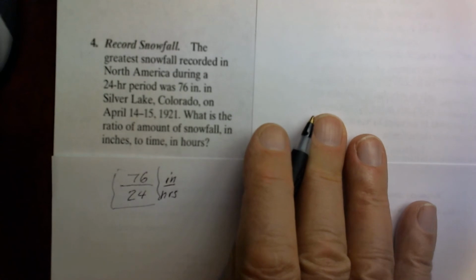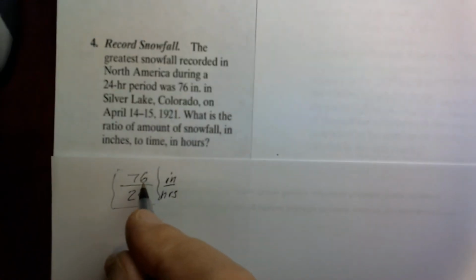And it's good to remember that the numerator is in inches and the denominator is in hours. And later on we'll pay a lot more attention to these units of measure. But this is the ratio: 76 inches in 24 hours.